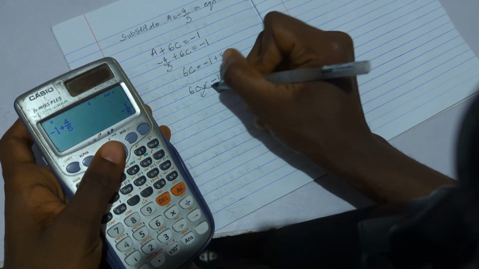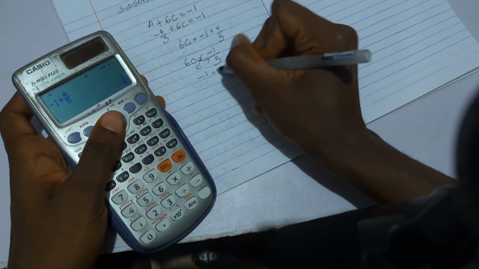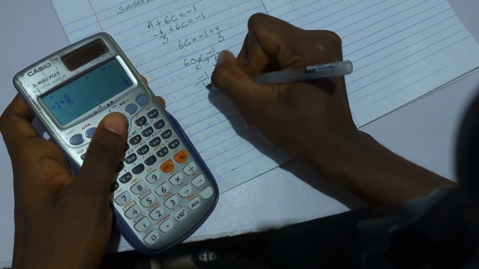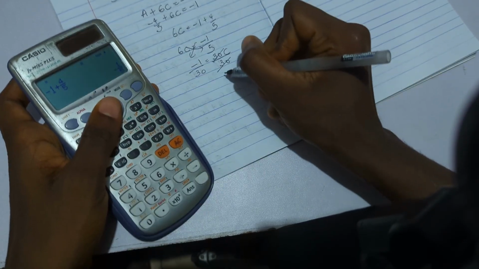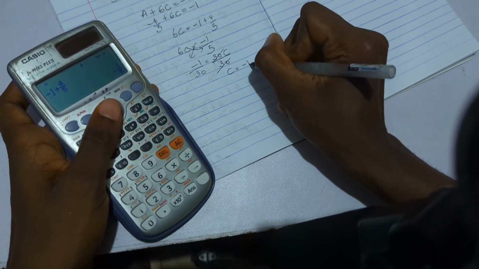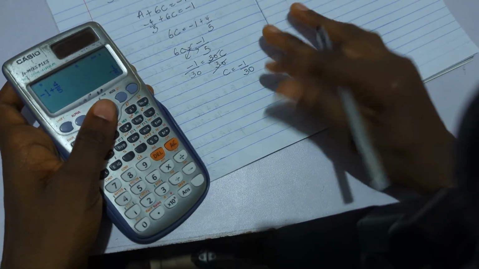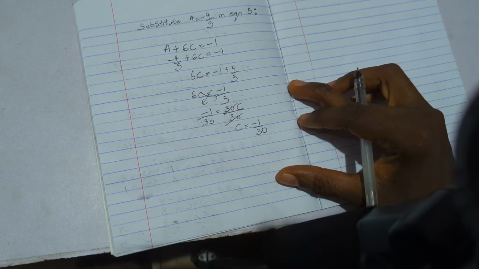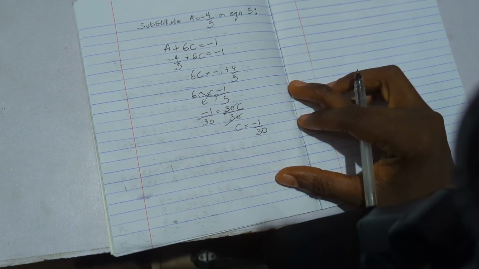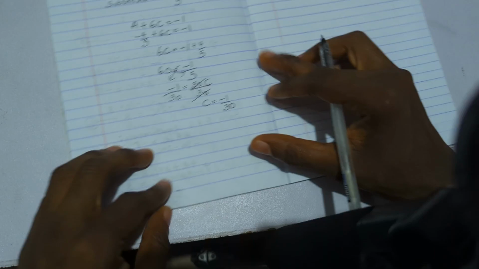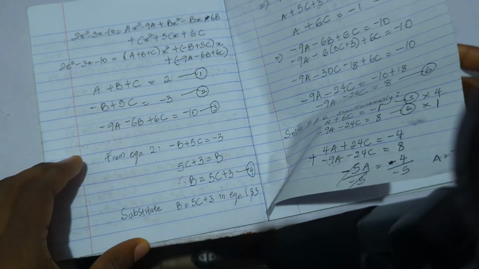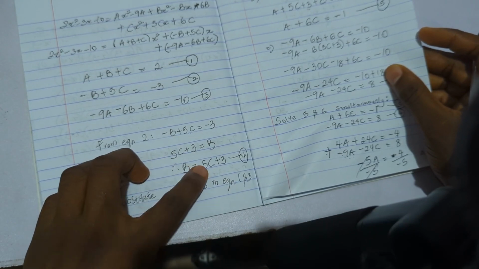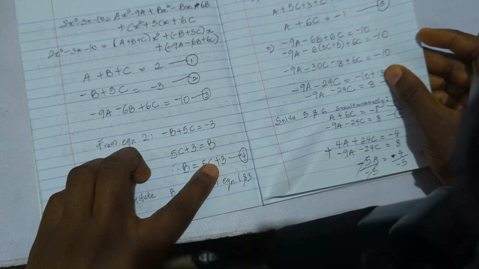By the time you cross multiply, I have that minus 1 is equal to 30c. Divided by 30, divided by 30, and I've got my answer that c is equal to minus 1 over 30 as well. So I've gotten a, which is minus 4 over 5, and I've gotten c, which is minus 1 over 30. So I can now recollect that from my equation 4, I got that b is equal to 5c plus 3, and I can use it to solve that.